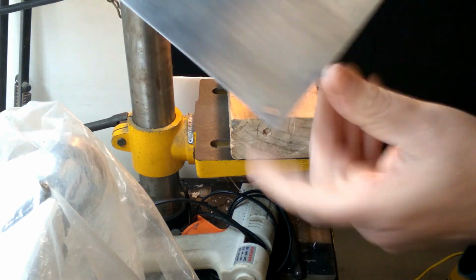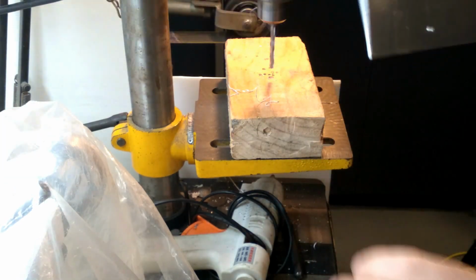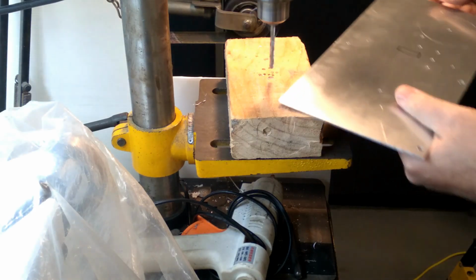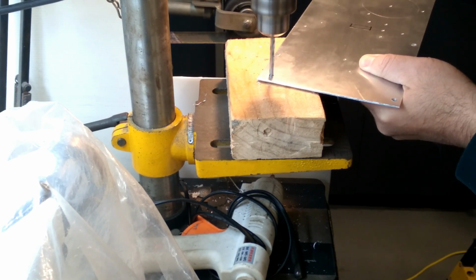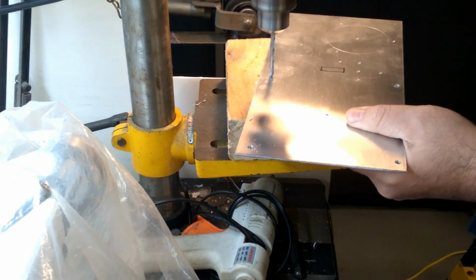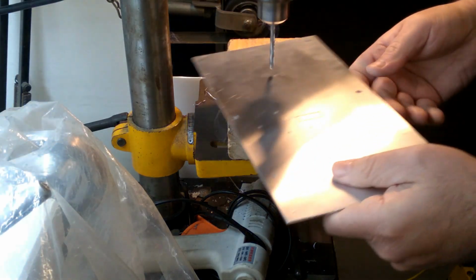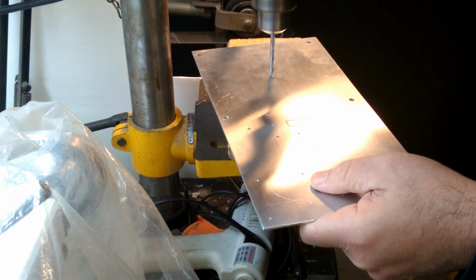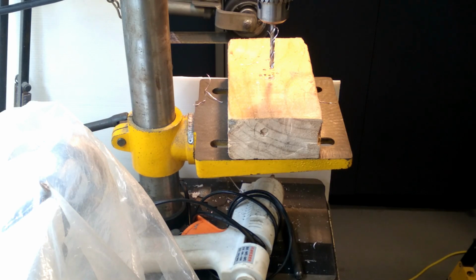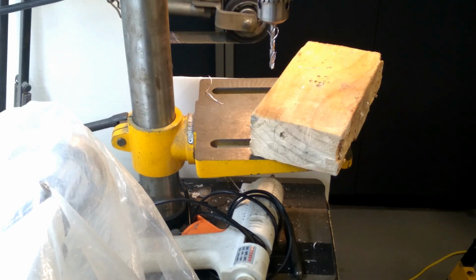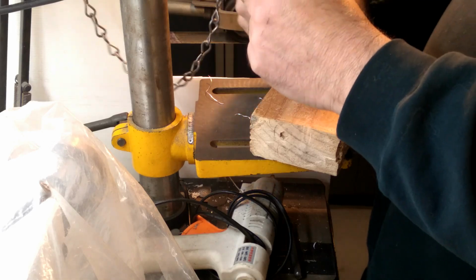And even at the back, when you drill with soft aluminium, it tends to push the aluminium out and it doesn't do a nice cut, even if you drill sharp. So I'll test it out.